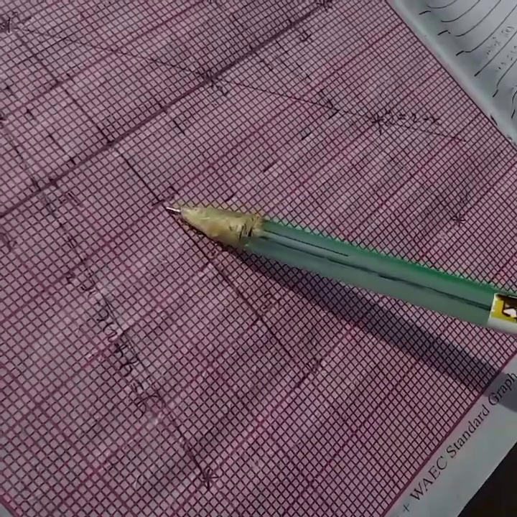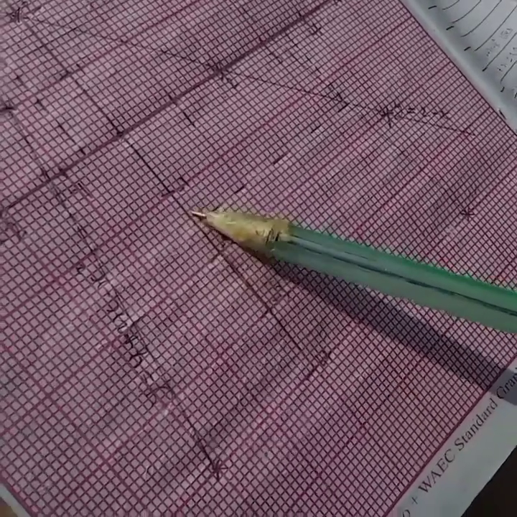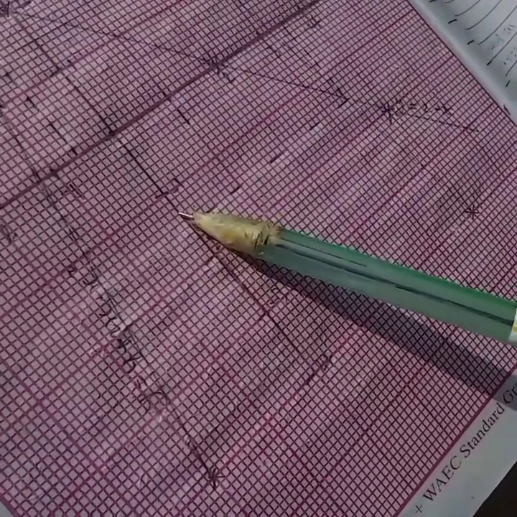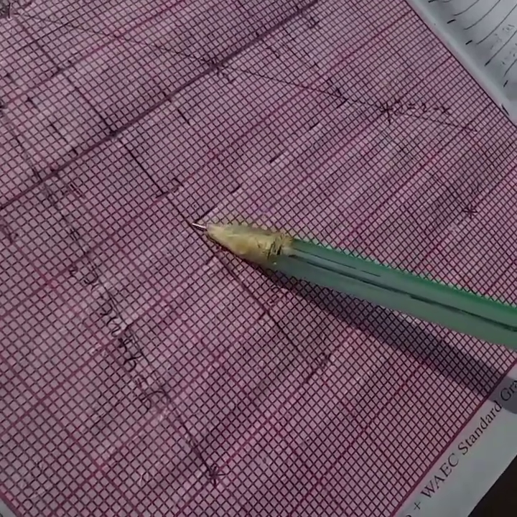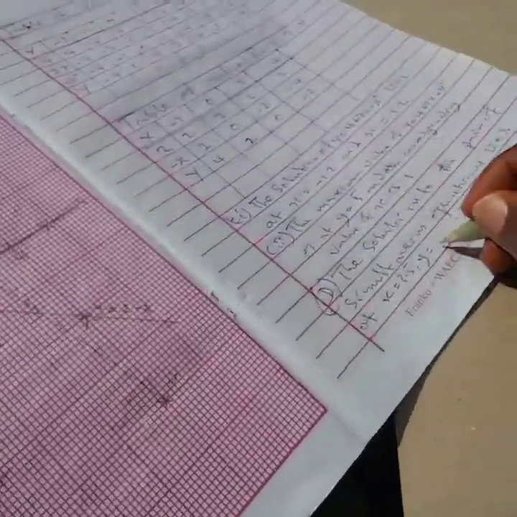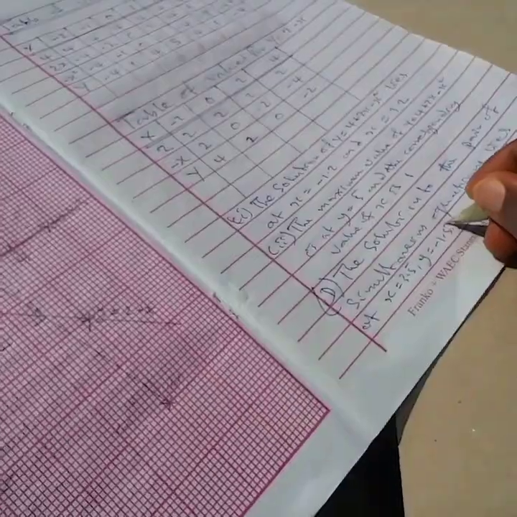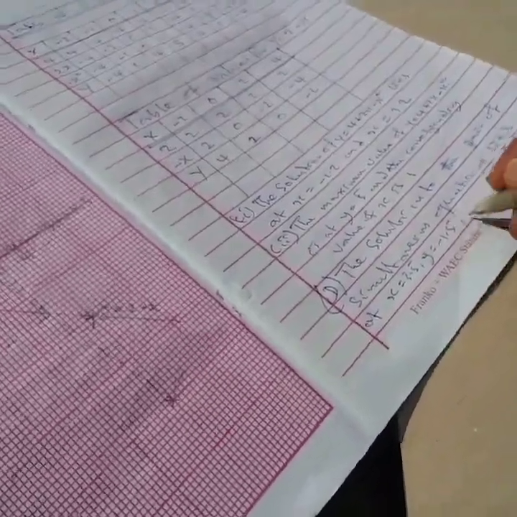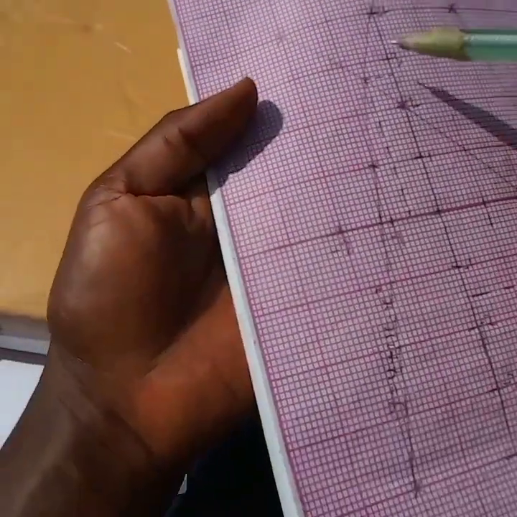So -1, -1.1, -1.2, -1.3, -1.4, -1.5. y there is -1.5, comma, go to the other point.